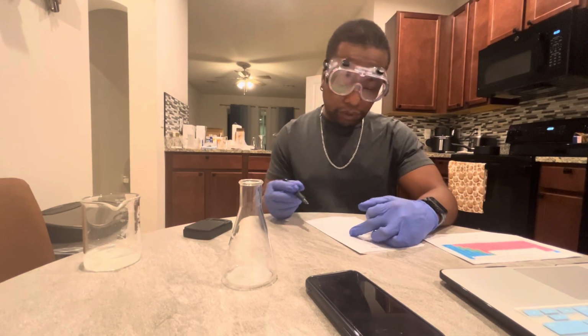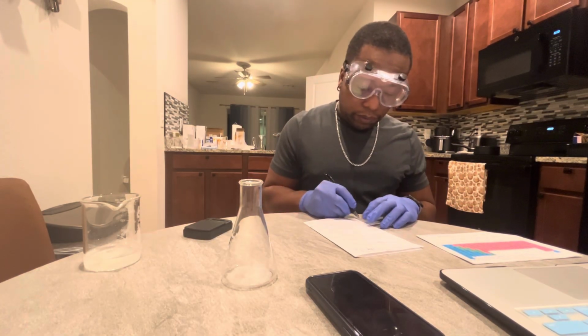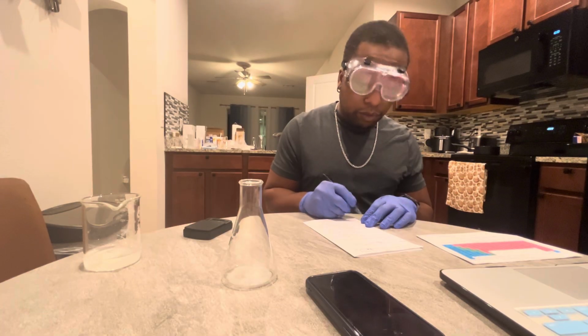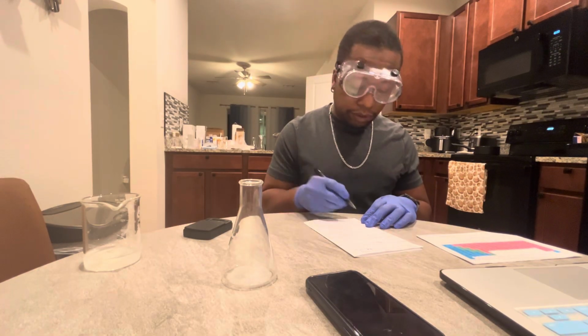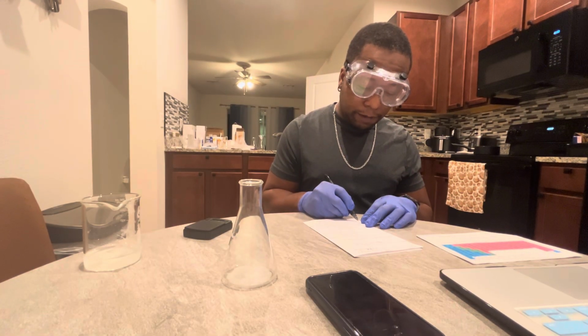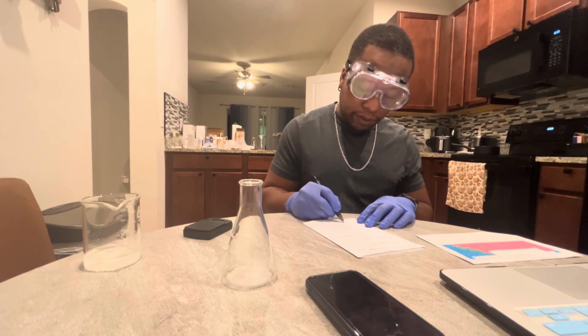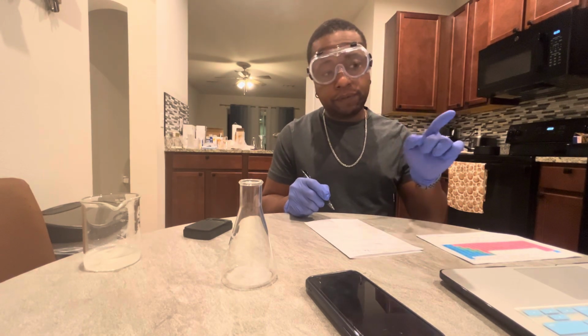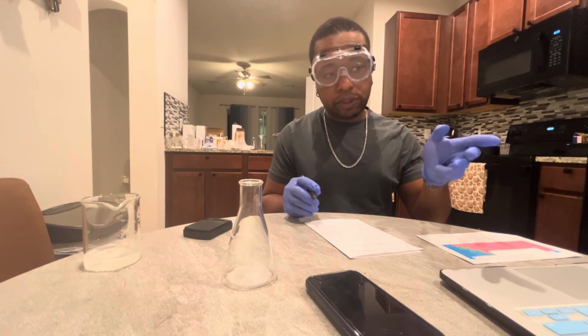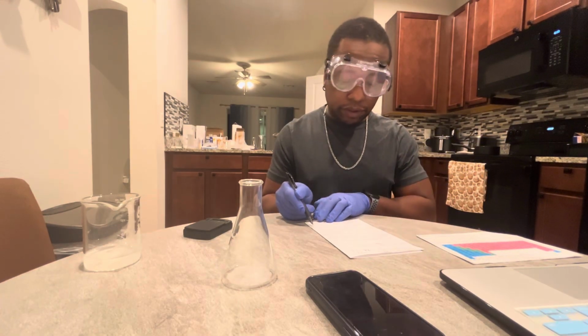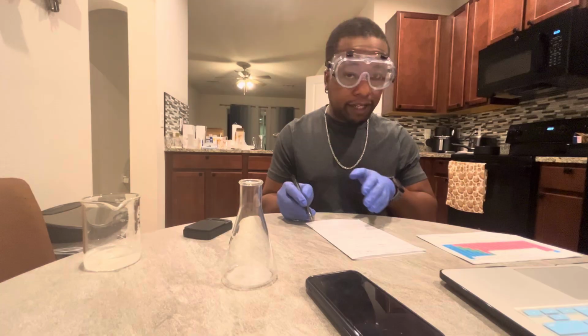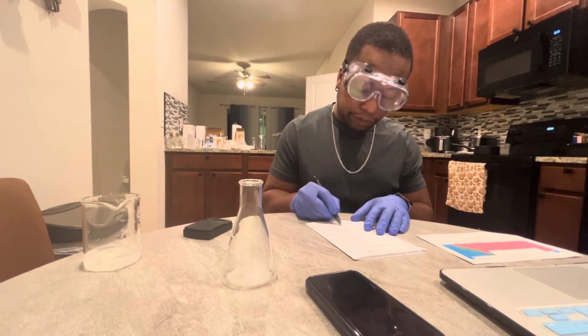So it's 3.03 grams multiplied by 1 mole of NaCl divided by 58.44 grams.